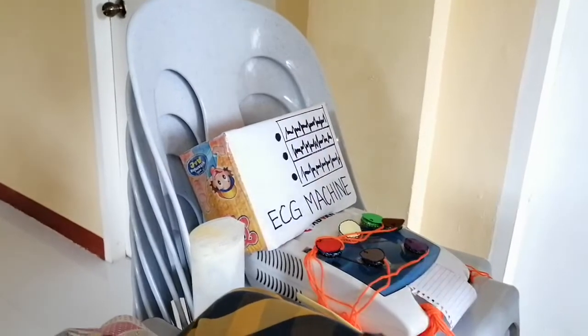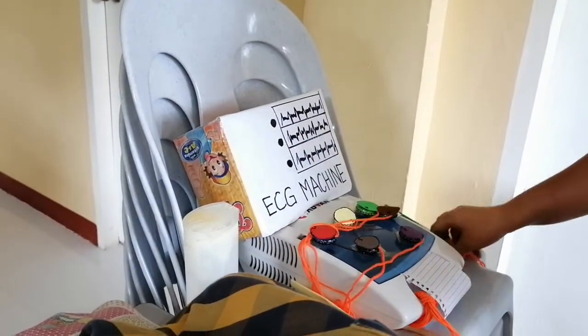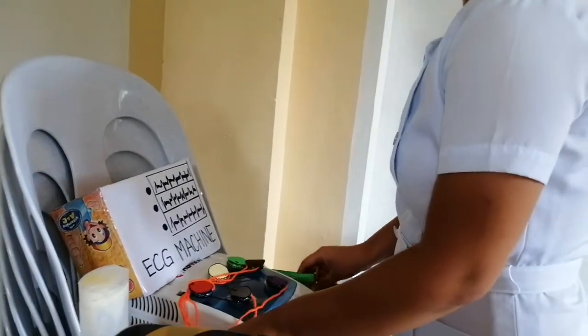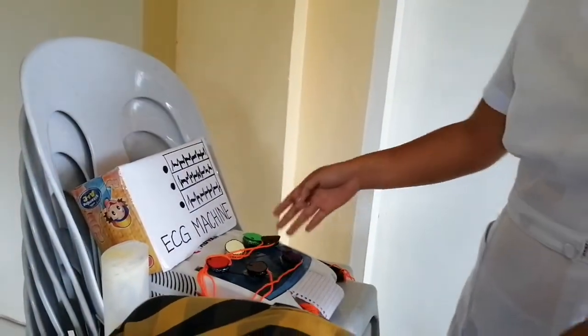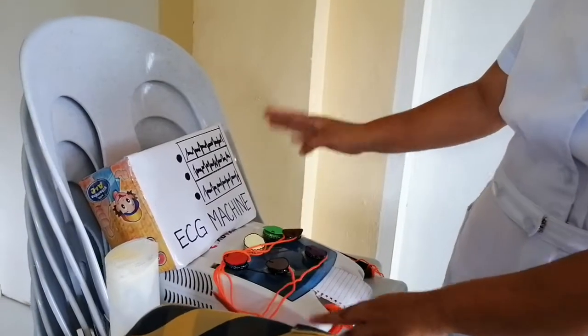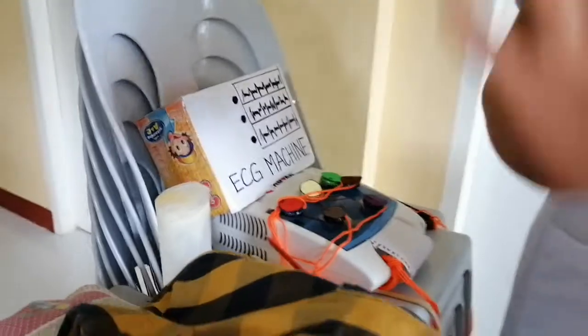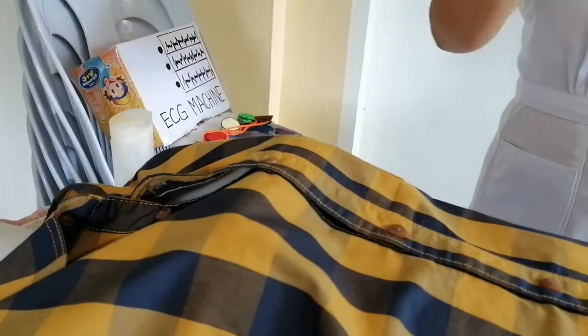The 4 limb leads are attached to the lower and upper extremities, the right and left arms and legs, and I have the 6 leads with different colors to be placed on the chest of the client while doing the procedure.